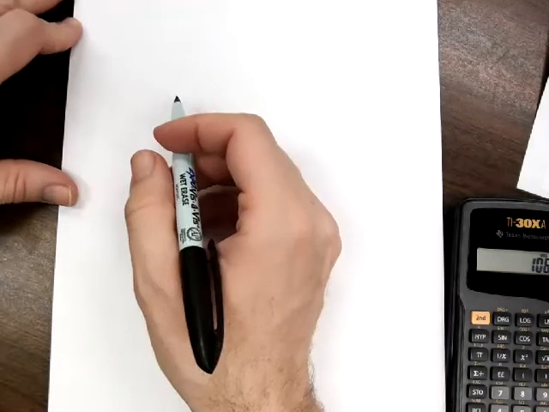Let's go ahead and figure out maybe what an original price might be given a discount. Now this one is a little tricky.